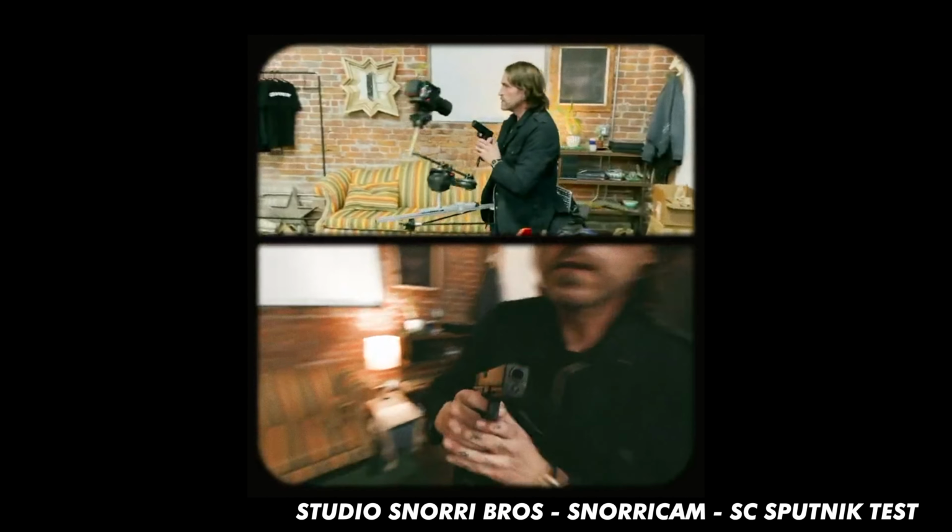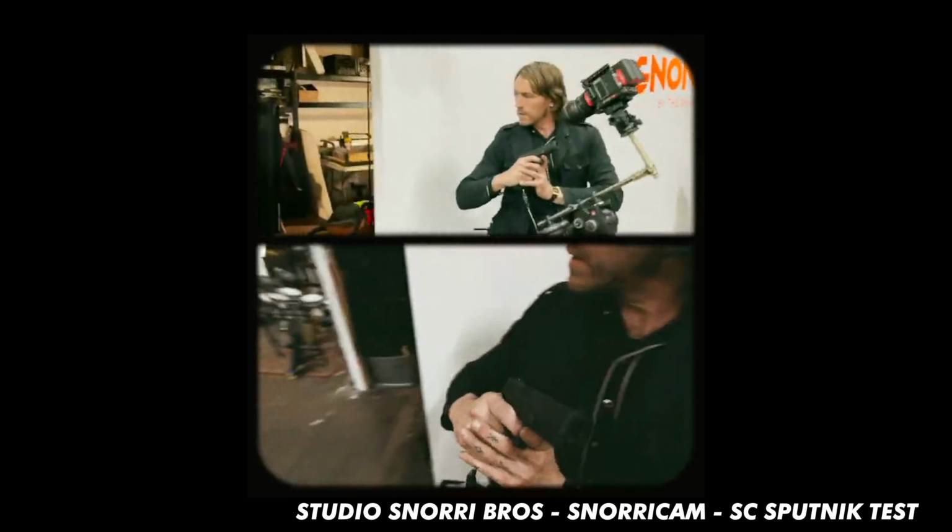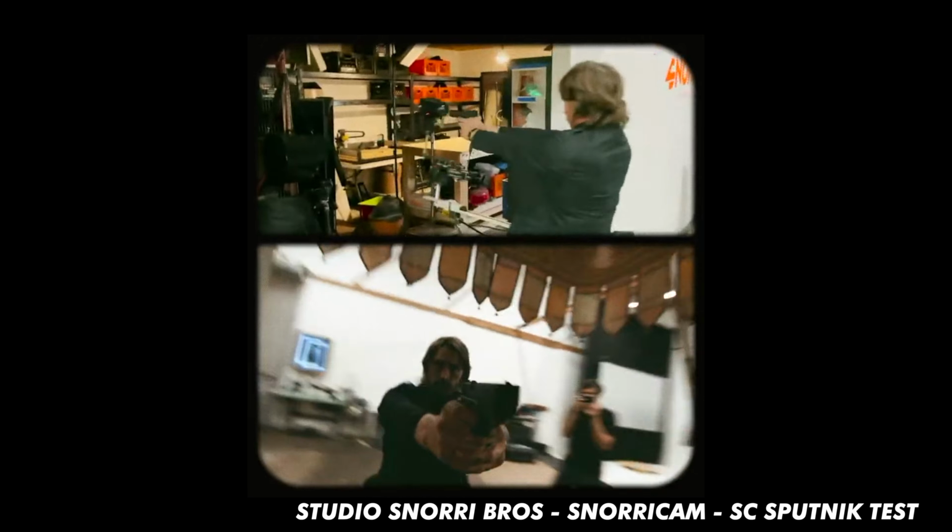Finally, let's dive into the Vertigo shot. Typically, a so-called Snorricam mounts the camera to the model's chest, giving the audience an intense, intimate connection to the character's movement and emotion.